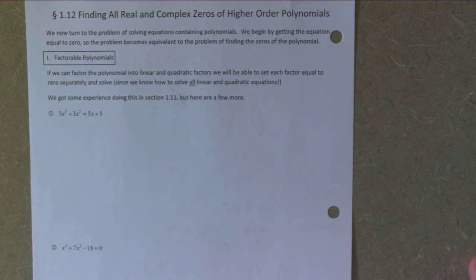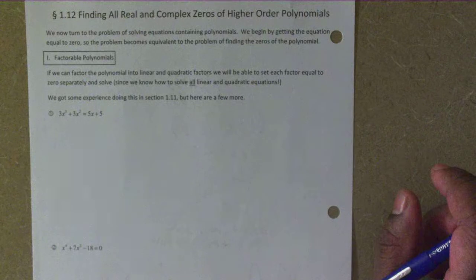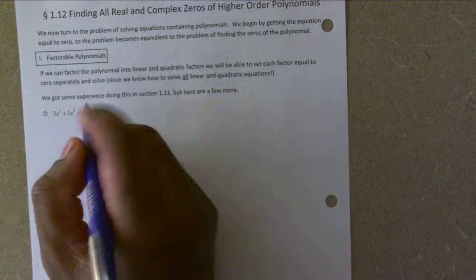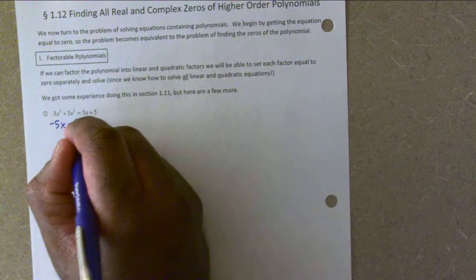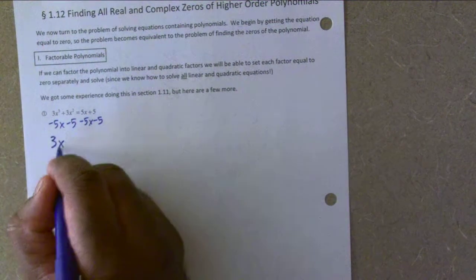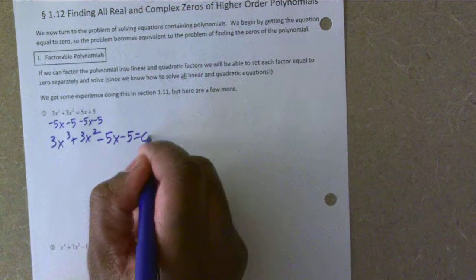In this case, typically we would do the greatest common factor first. But even before that, we have to get all of the variables and constants on one side equal to 0. So we have to do that first. We find the variable that has the highest exponent, which would be our degree, and move everything over to that side. So we're going to subtract 5x and subtract 5 from both sides of the equation. So we will have 3x cubed plus 3x squared minus 5x minus 5 equals 0.